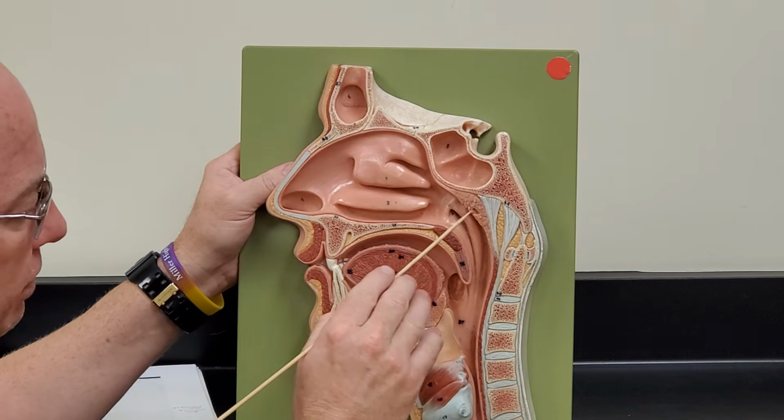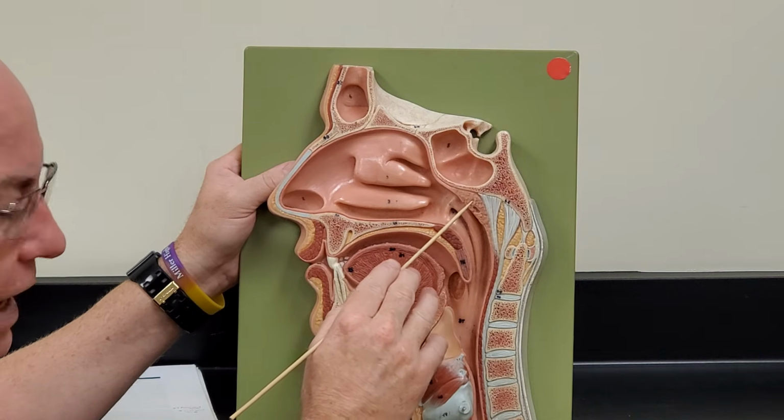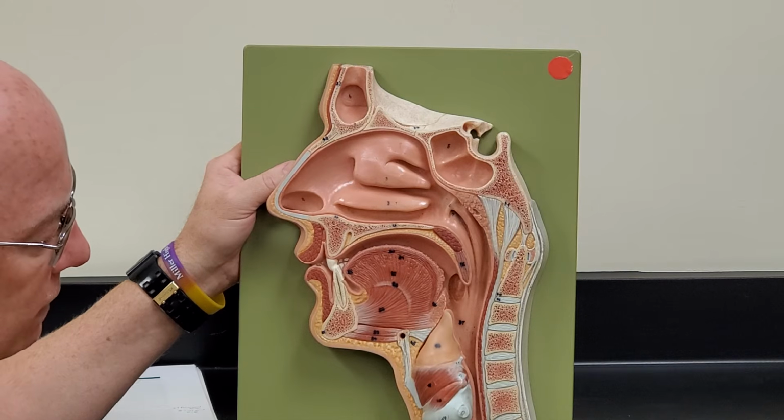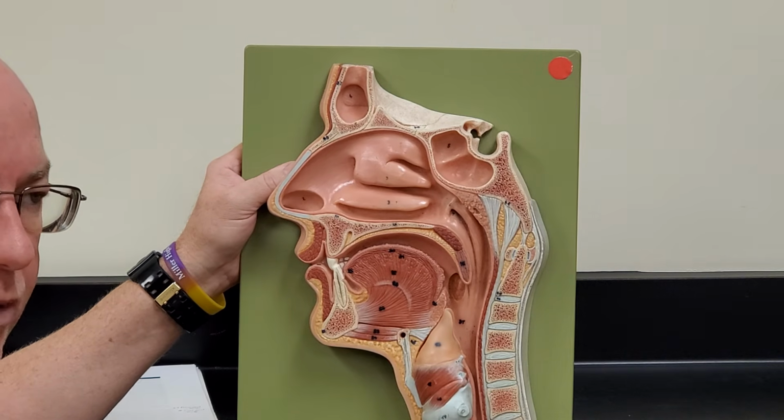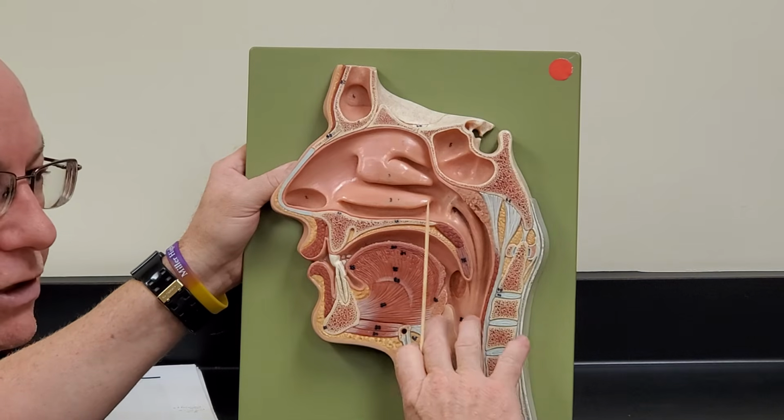Okay, so this would be the pharyngeal tonsil or the adenoid. This would be called the palatine tonsil. So that should conclude this model for you for now. We're going to go on and we're going to look at a model that is a continuation of this.